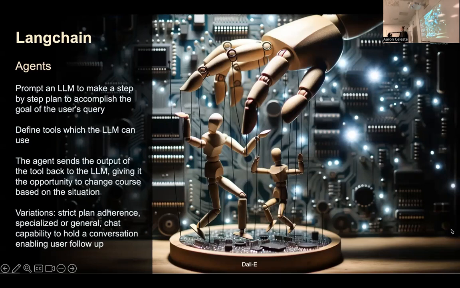How many agents are there in Langchain? There's a ton. I'm gonna give two examples. One that's specialized for CSV editing, and one that's a general Python executor. So that'll be fun in a minute. Yeah. So then you can also append features like chat capability to these agents so that the user can follow up about, like, how did you solve this, for example? So Langchain makes stuff like that really easy.